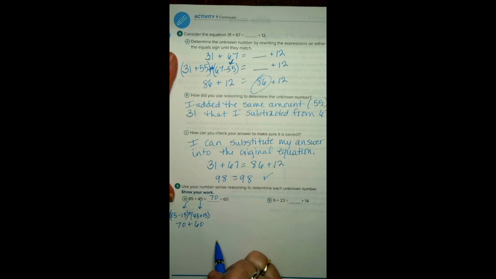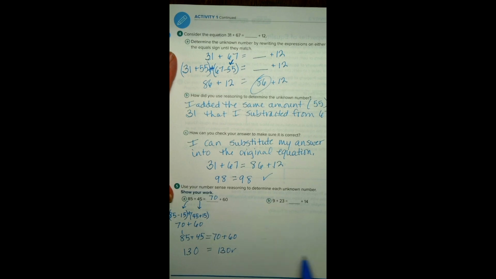And then we can check it, 70 plus 60 on this side, 85 plus 45 on this side. 70 plus 60 is 130, 5 plus 5 is 10, carry a 1, 1 plus 8 is 9, plus 4 is 13. So we are correct.